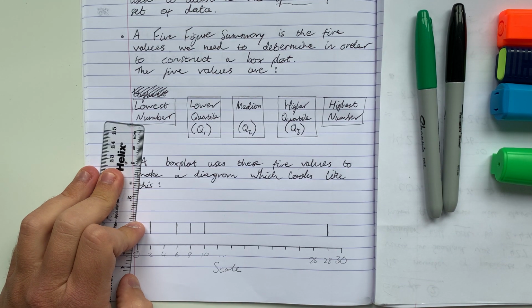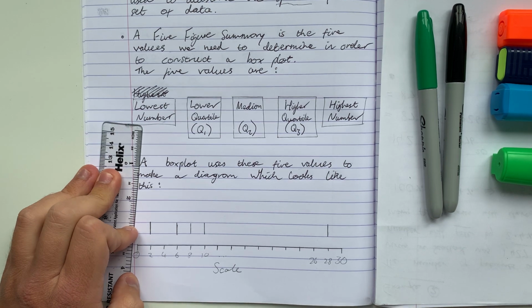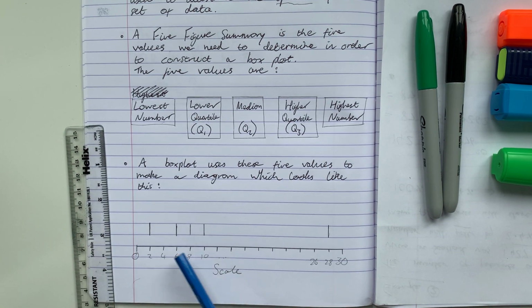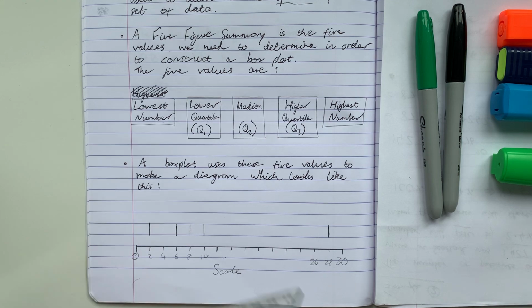Like that. So you draw vertical lines at each of those. So essentially, for each of your 5 numbers in your 5-figure summary, you draw a vertical line above the scale where those would be. Okay. Then why is it called a box plot?